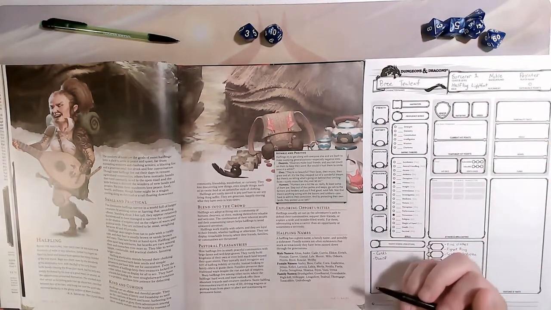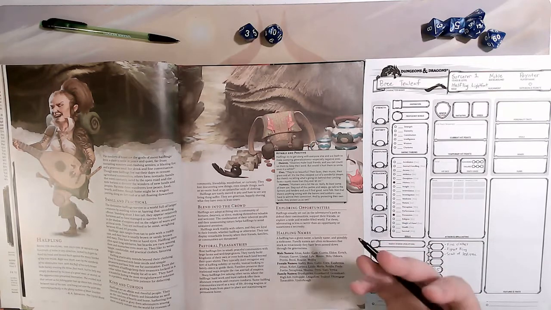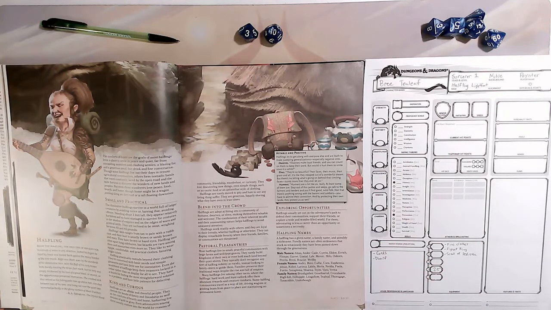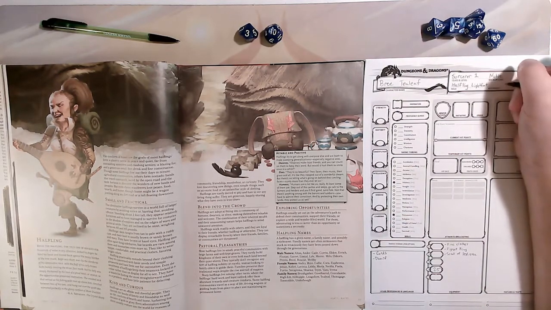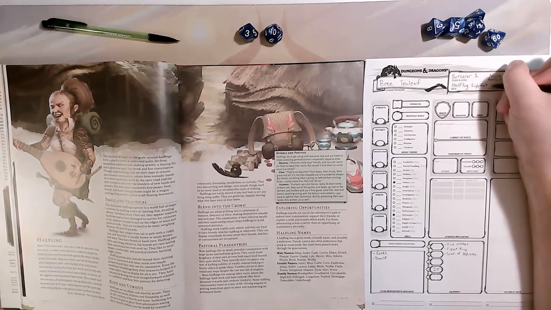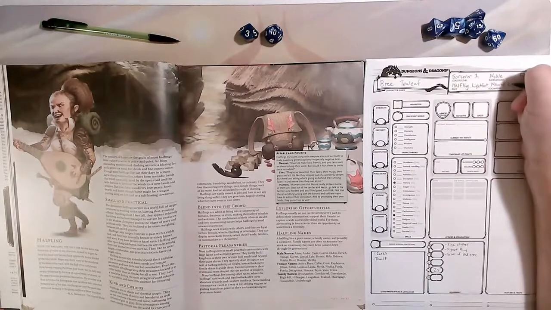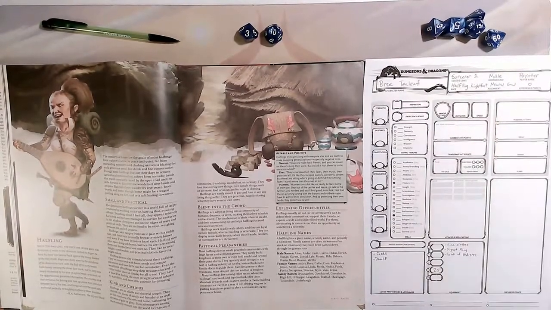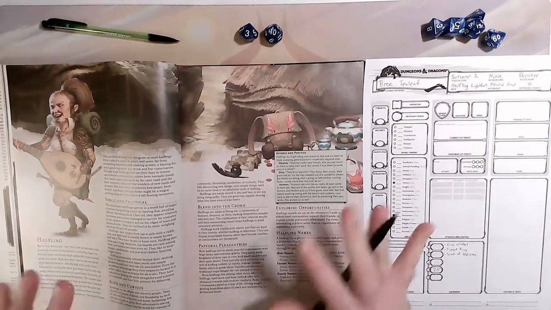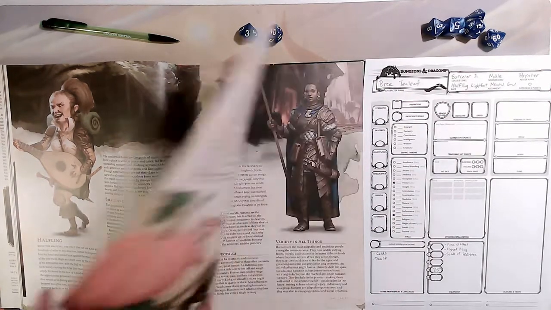And then her alignment, she's probably going to be a pretty good person overall, but she might be, you know, a little bit on the gray side. So let's just say that she is neutral good. So she tends to be on the good side, but she could have a little bit of that gray area every once in a while.